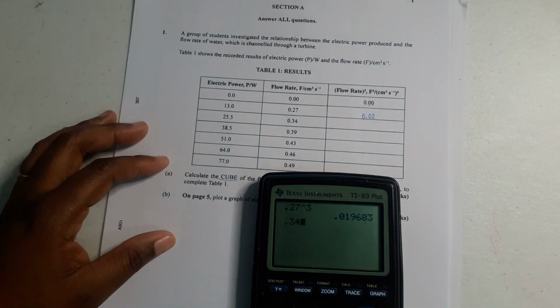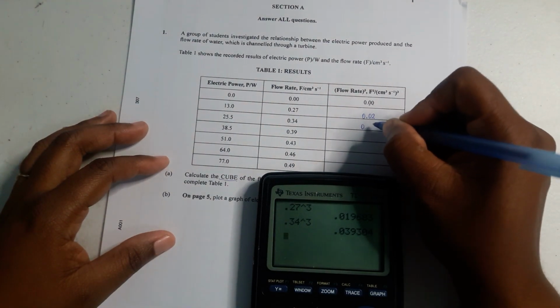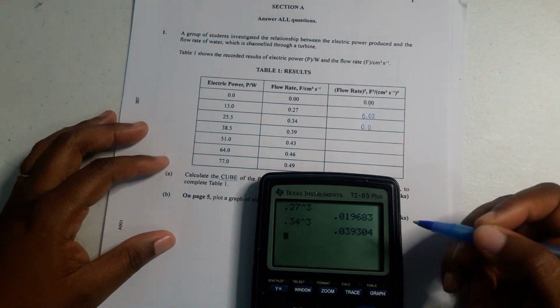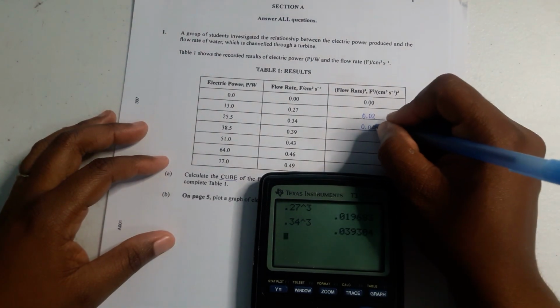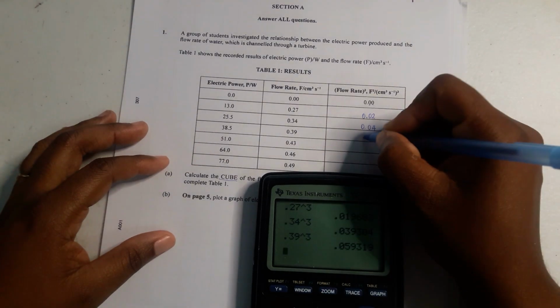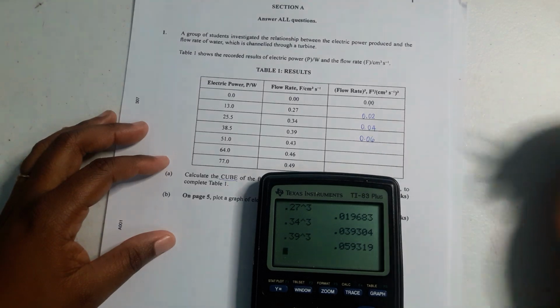Now 0.34 raised to 3, and this raises up 3 to 4: 0.04. And then 0.39 raised to 3, so it'll be 0.06.